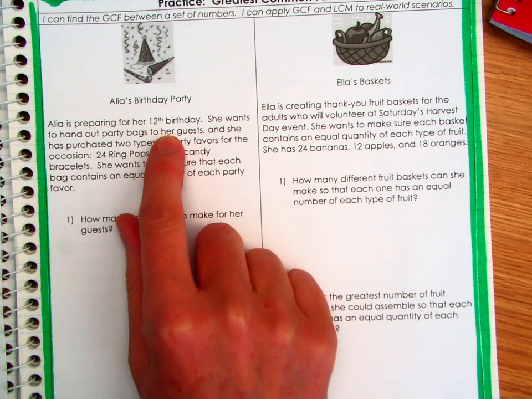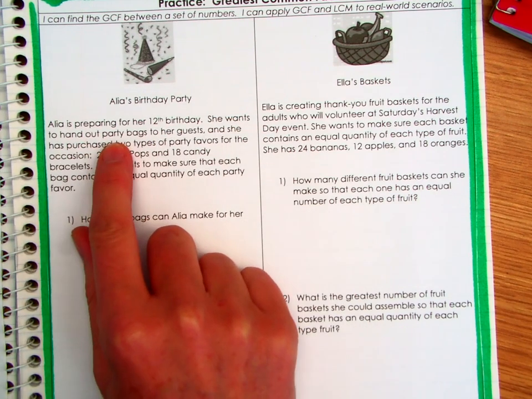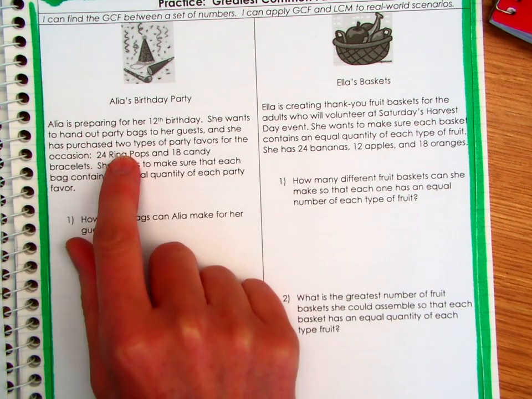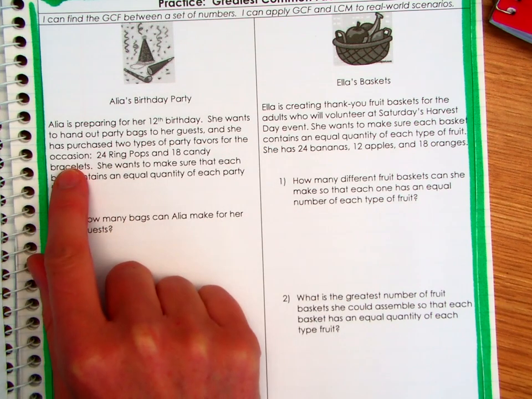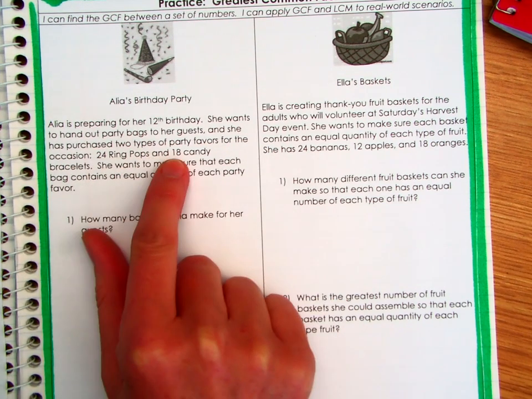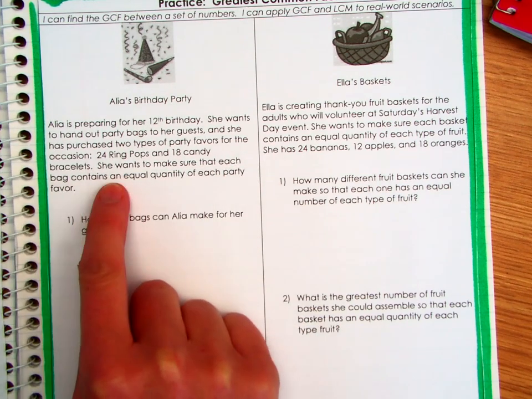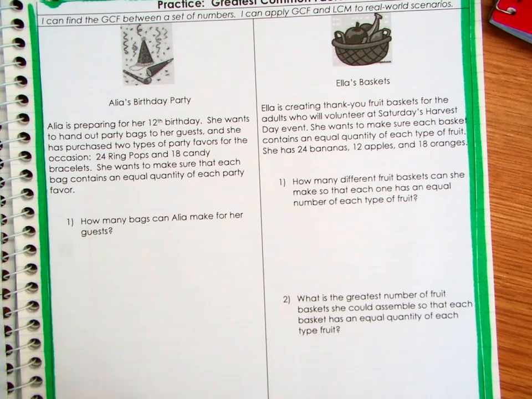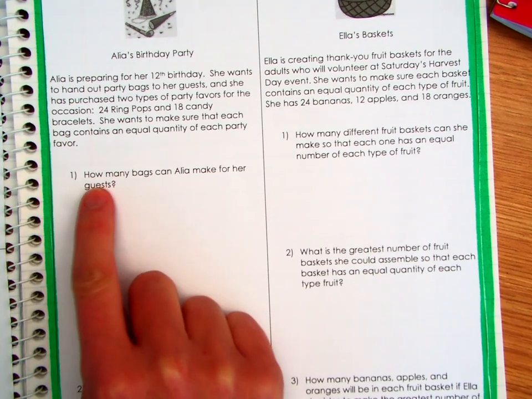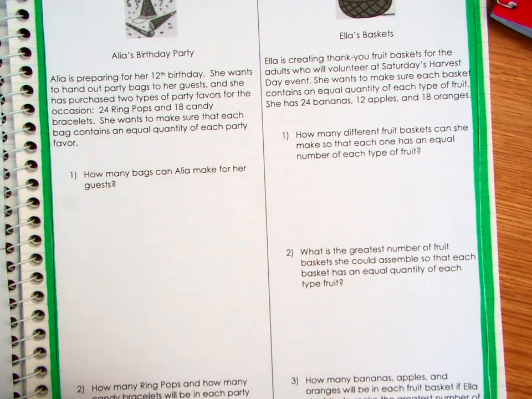Aaliyah is preparing for her 12th birthday. She wants to hand out party bags to her guests, and she has purchased 2 types of party favors for the occasion: 24 ring pops and 18 candy bracelets. She wants to make sure that each bag contains an equal quantity of each party favor. Number 1, how many bags can Aaliyah make for her guests?